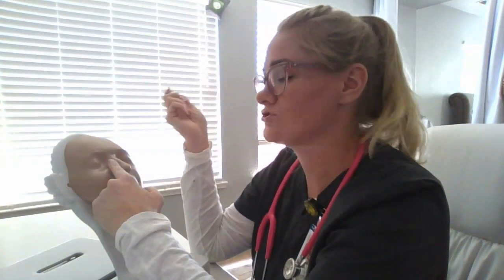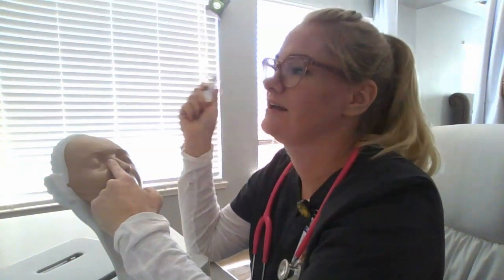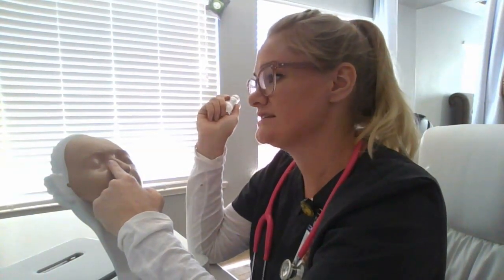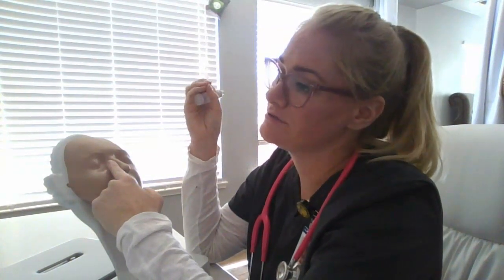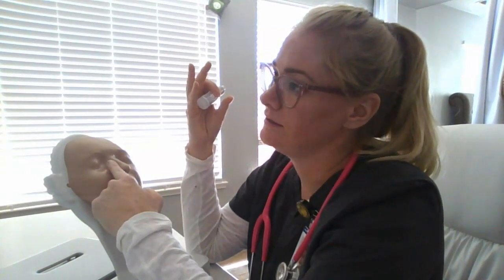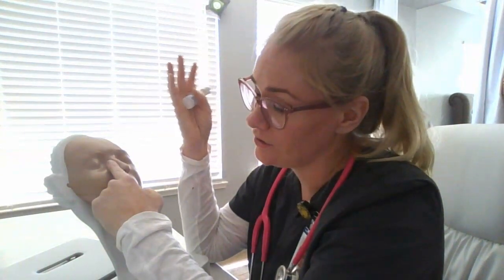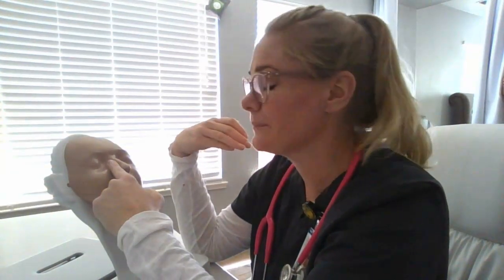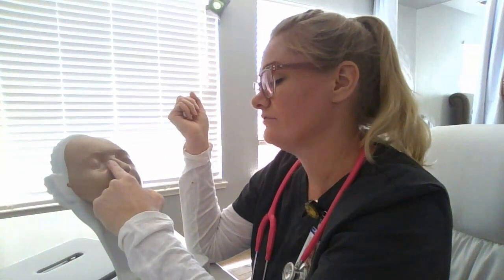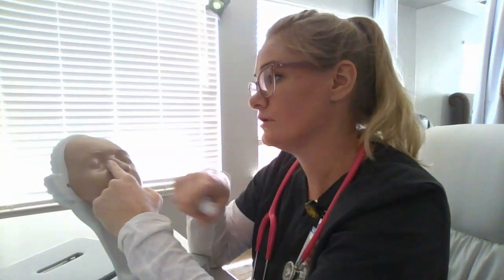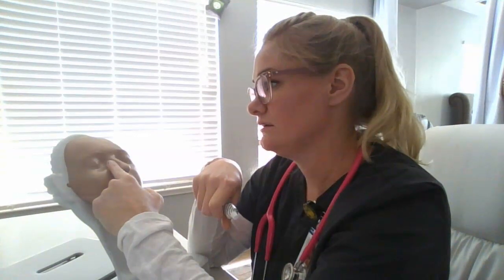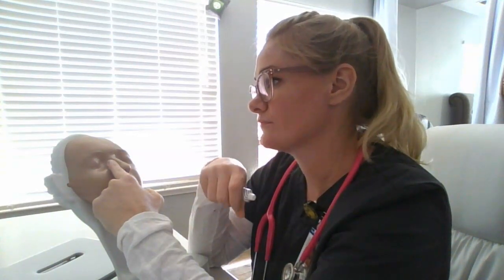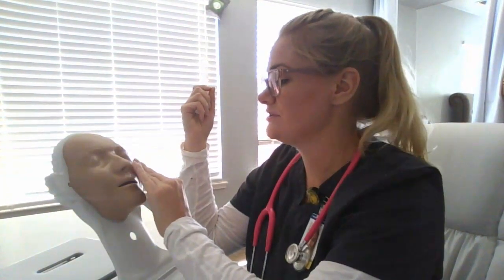And then I would have a tissue and I would hold that nasolacrimal duct for 60 seconds. And I would ask them to slowly and gently blink their eye so that the medication gets distributed properly. I would hold that for 60 seconds, watching on my watch. Once that was done, I would throw that tissue away, get a clean gauze, and go ahead and do the same to the other eye.